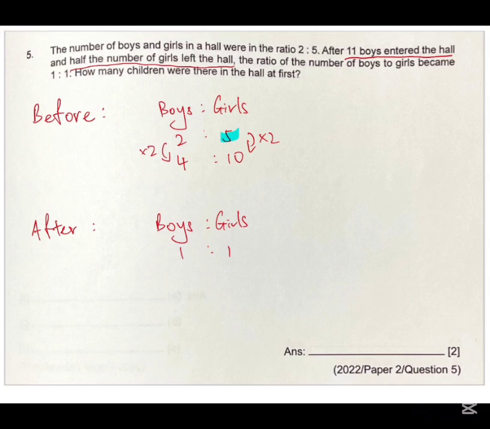So now before, boys to girls is 4:10. Half the girls left, which means afterwards girls should have 5 parts. Because at first girls have 10 parts, so half of them left, so I should be left with 5 parts. So this should be 5 in the after section.